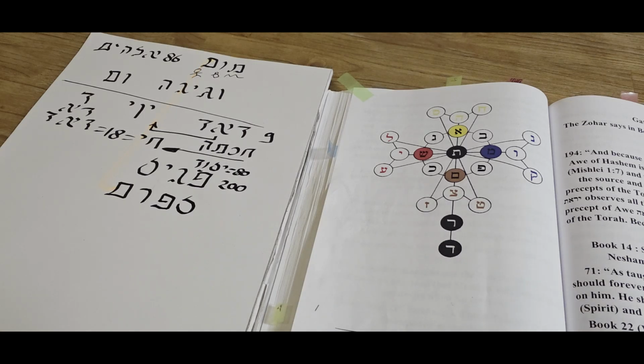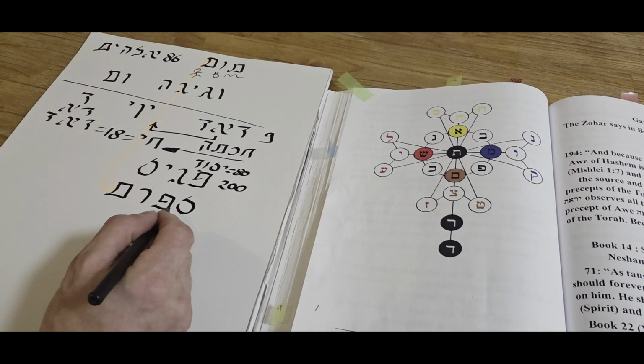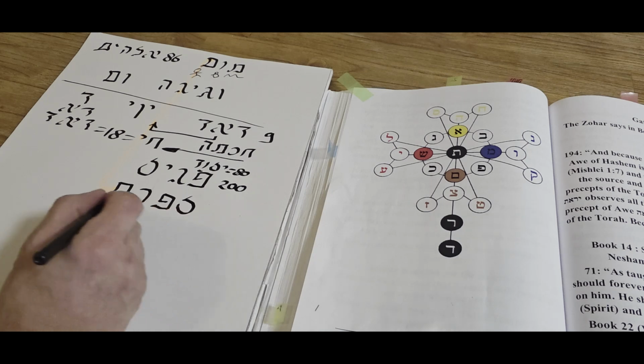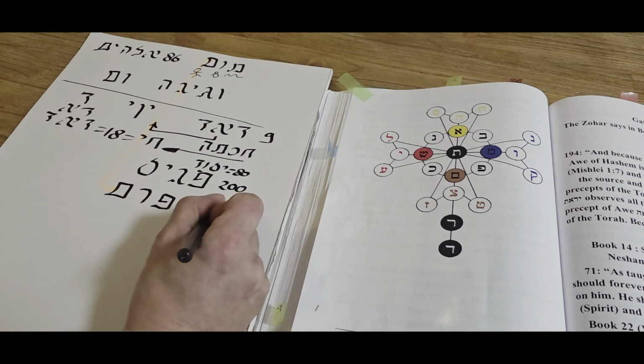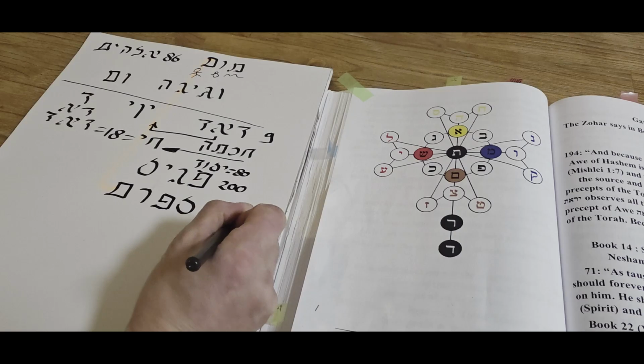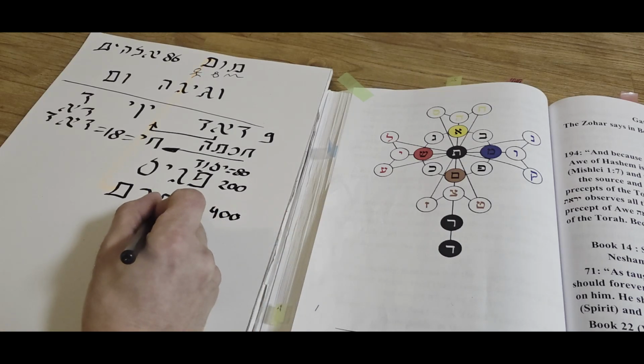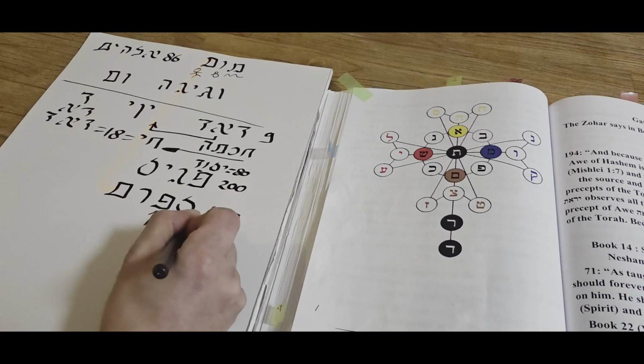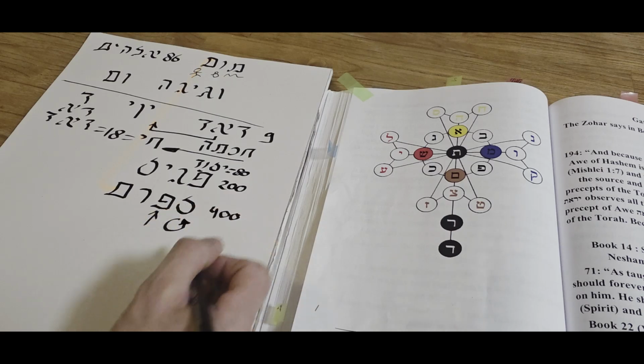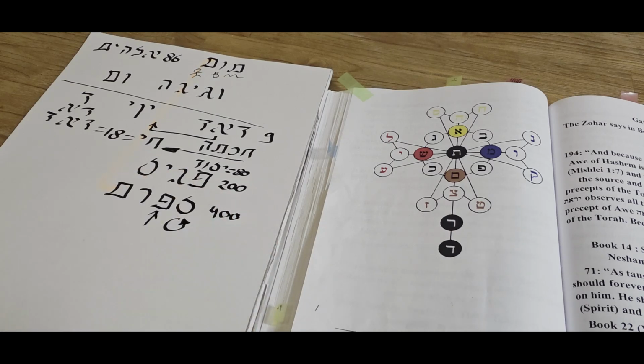So sperm is interesting, because the value is 200 plus 80 plus 60 plus 40, which is 400. The value is 400. Now this again would be Yesod. This again is the cycles, the cycle of Yesod forming solids. So that was clear. That is the sperm.